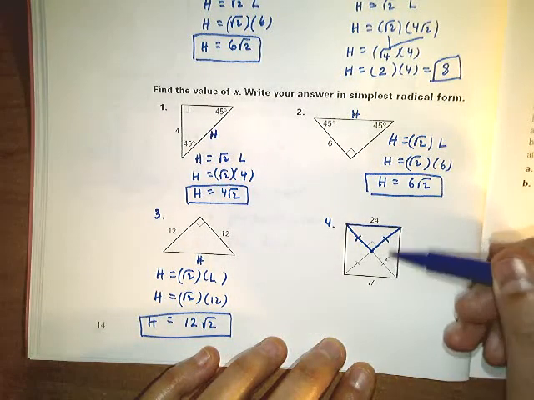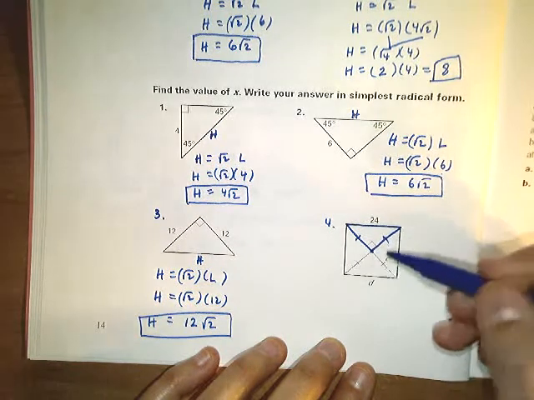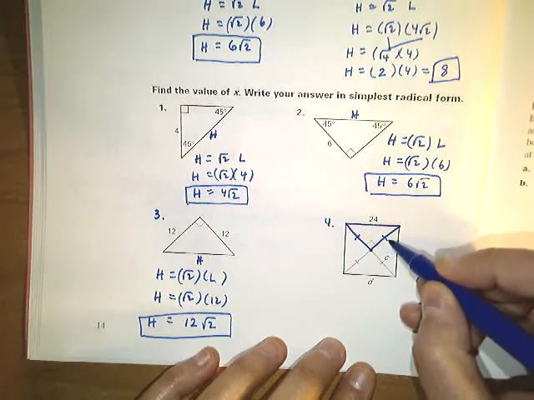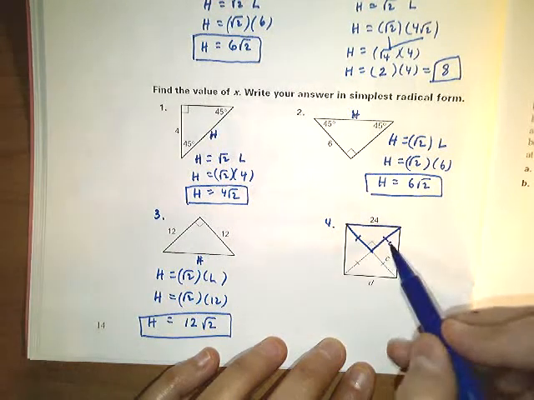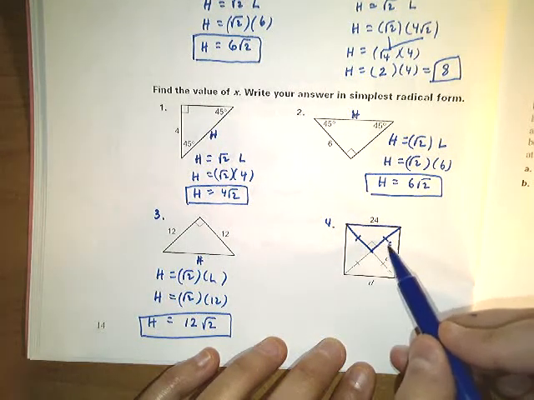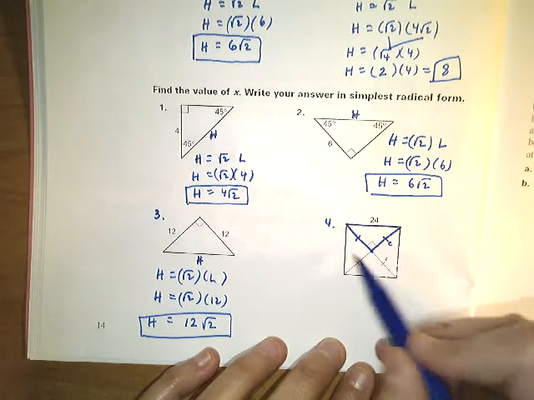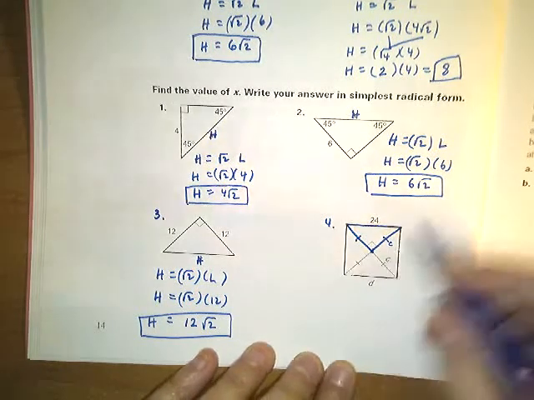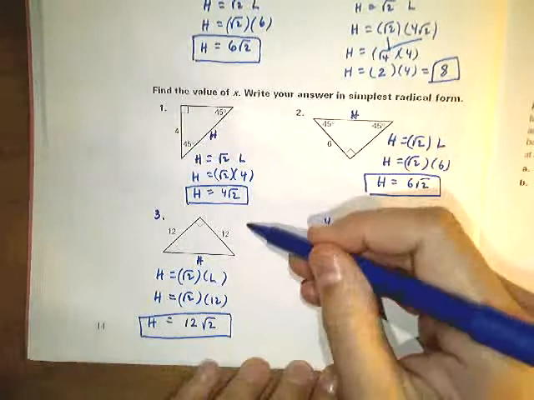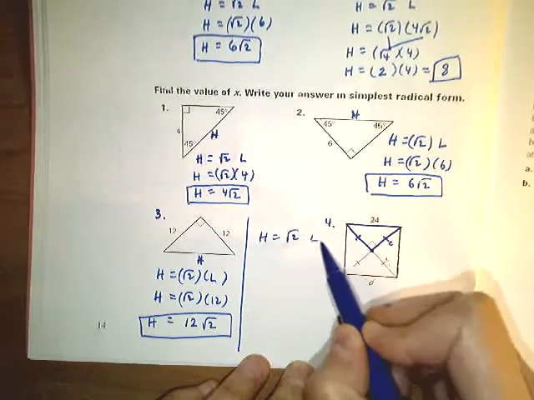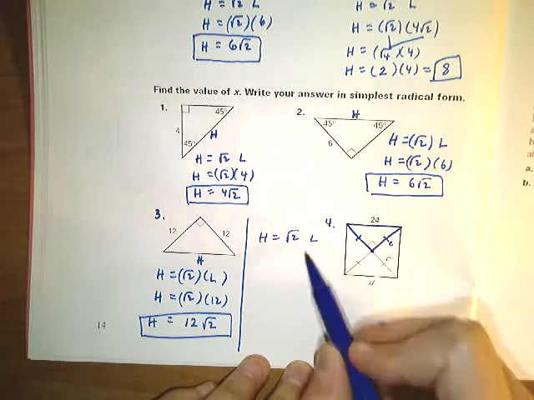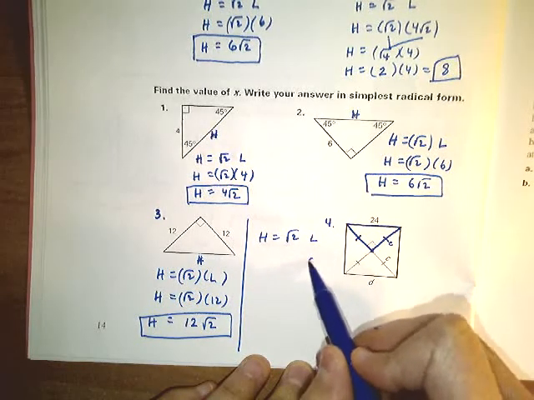Because C is the same length as this one and this one, basically what they're asking us to do, C and this are the same thing, so I'm just going to label this one C as well. So in order to find C, that's one of the legs on this 45-45-90 triangle. If I set up my formula, I'm going to use this space over here. Hypotenuse equals the square root of 2 times the leg length. The leg length is the thing we don't know, so that would be C.